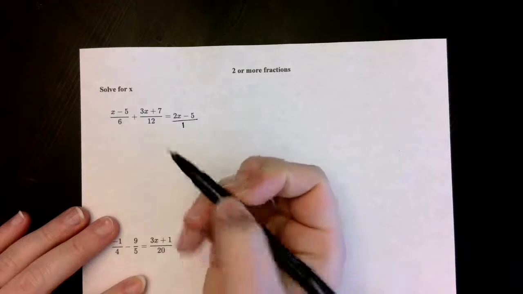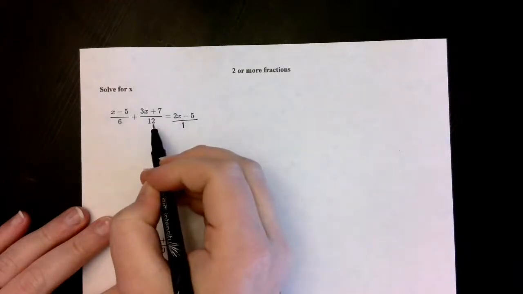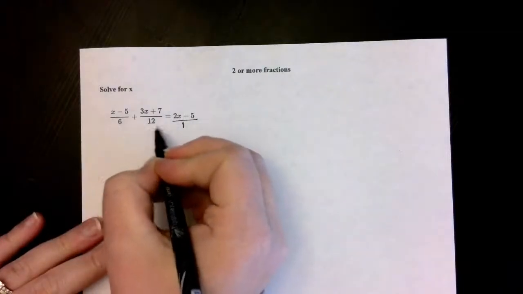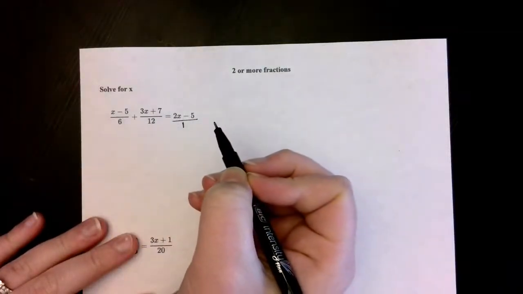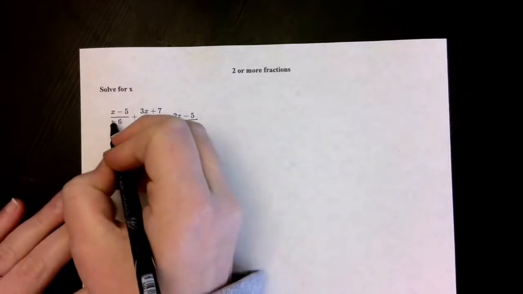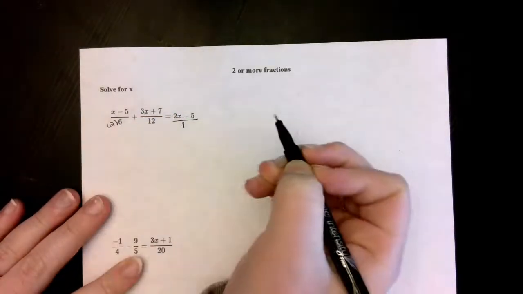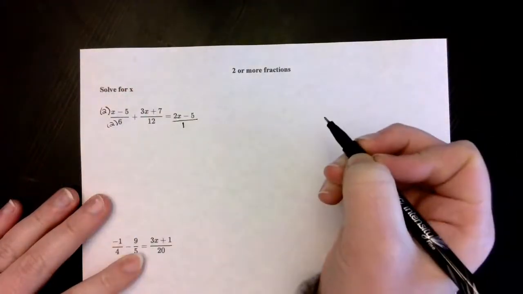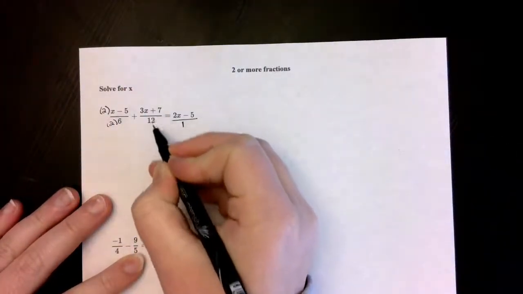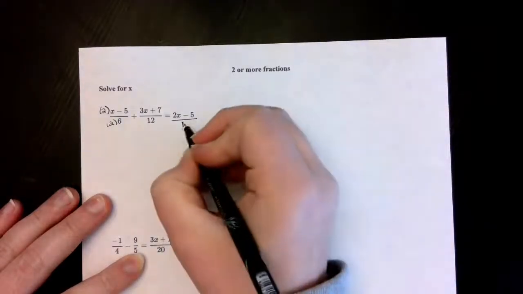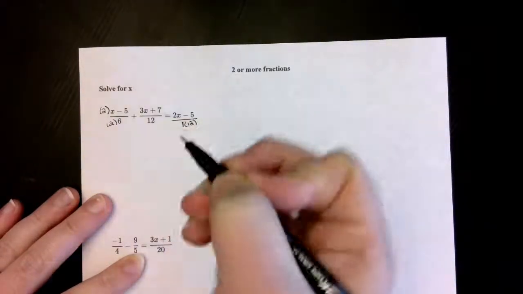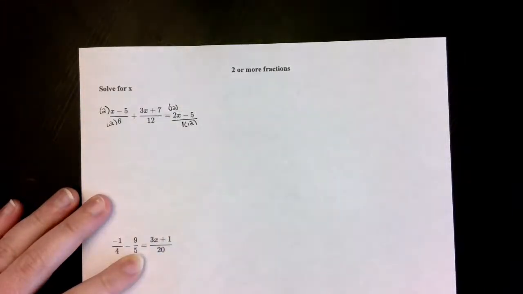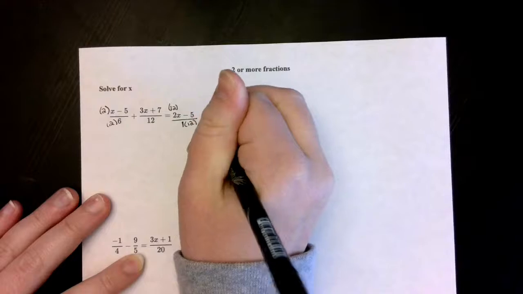So the first thing I would notice is 12 is a multiple of 6, and it's also a multiple of 1. So I'm going to use 12 as my least common denominator. 6 times 2 gets me 12, so I also have to multiply my numerator by 2. I'm going to leave this guy alone because it's already over 12, and this would get multiplied by 12 over there. Now let's clean it up before we solve.